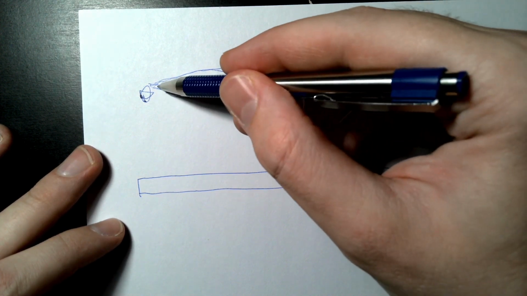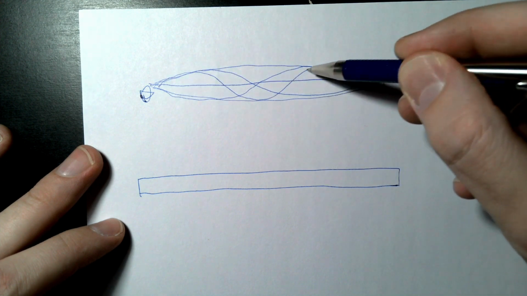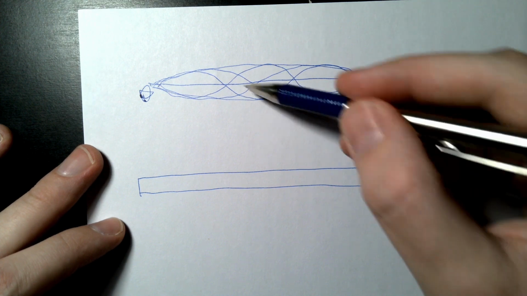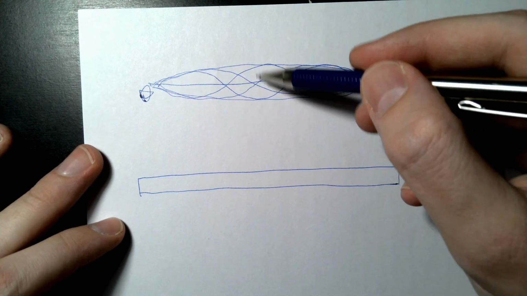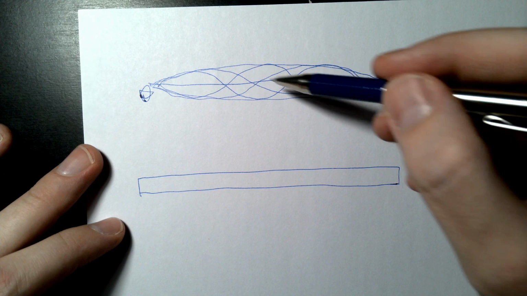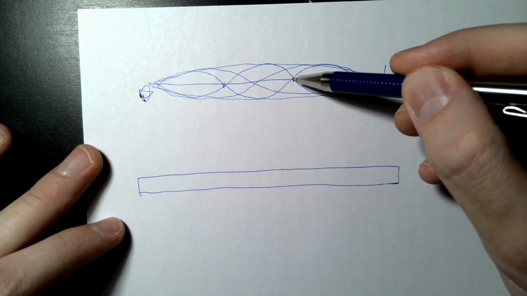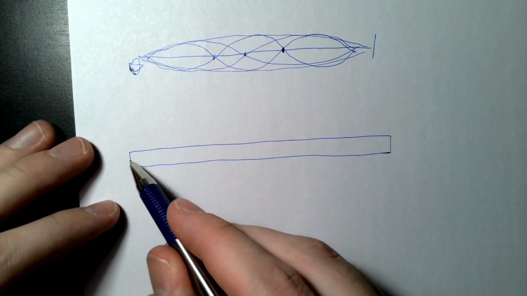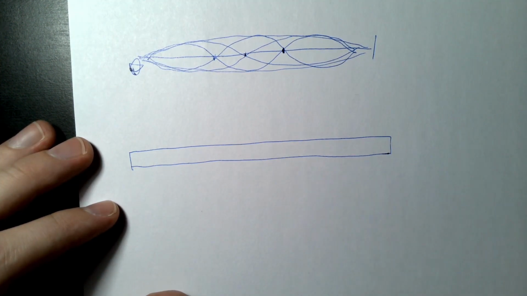Or you can have higher modes of vibration, where this piece goes up and down, this piece goes up and down, this piece goes up and down, and these are the nodes. These are the points on the string where the string stays in one place. But the same thing can happen inside a wind instrument too.